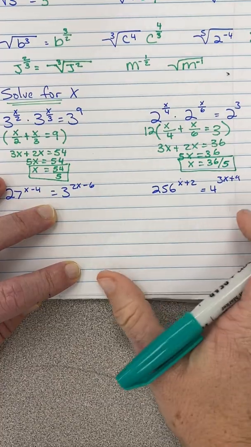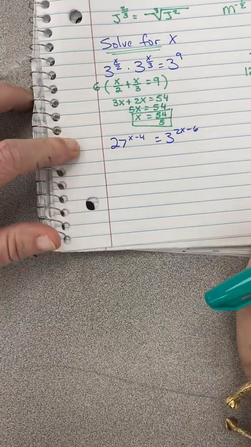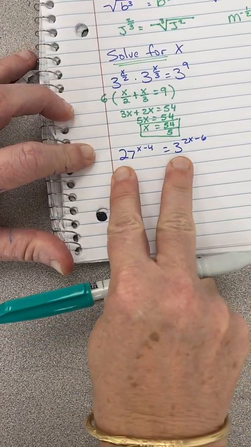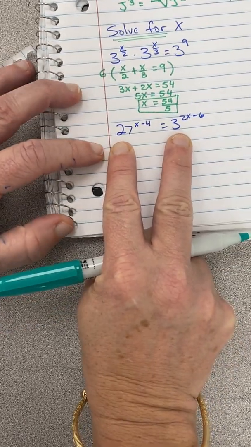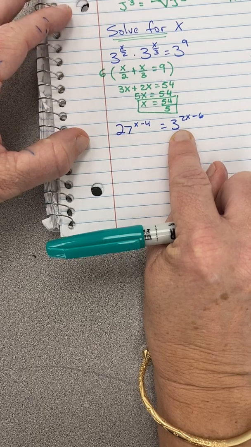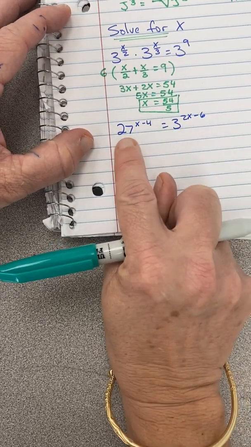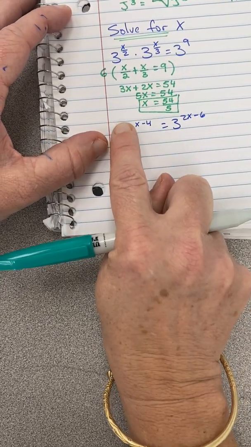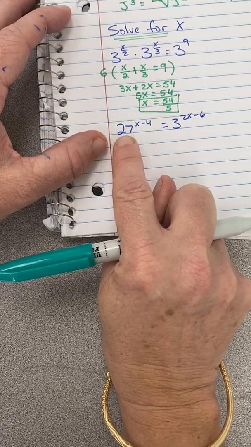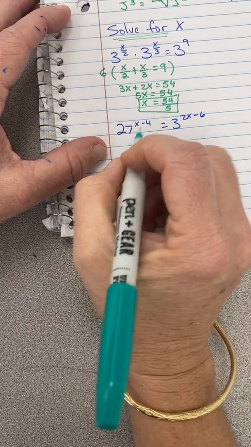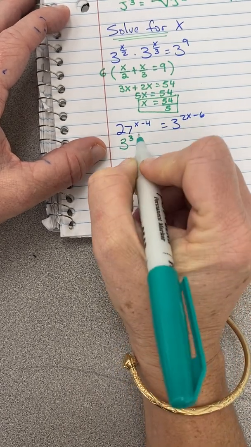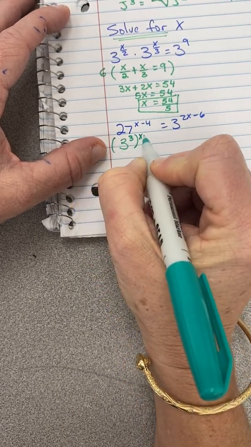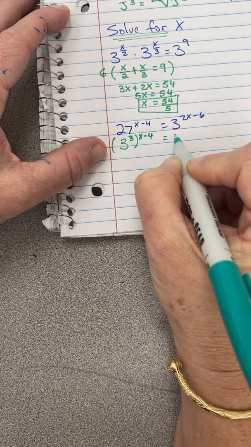All right, now if you look at this bottom section, the bases are not the same. So all we have to do is make them the same. So you should say to yourself, well, the smaller base is better. We have a 3 here. So how can I make this base a 3? 3 to what power is 27? So 3 cubed is 27, and I'm raising that to the x minus 4 power.